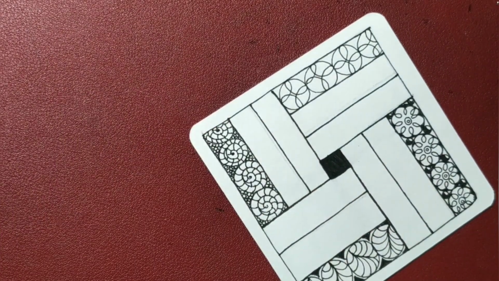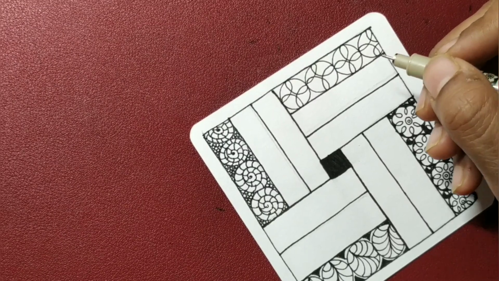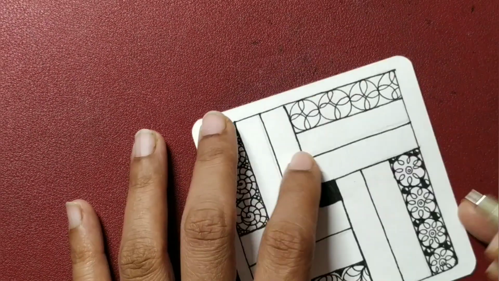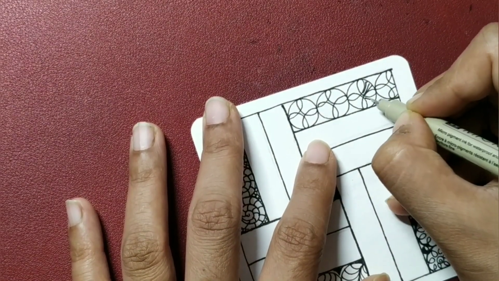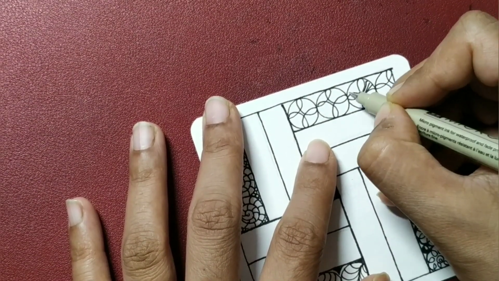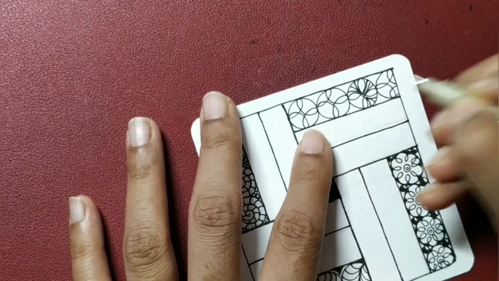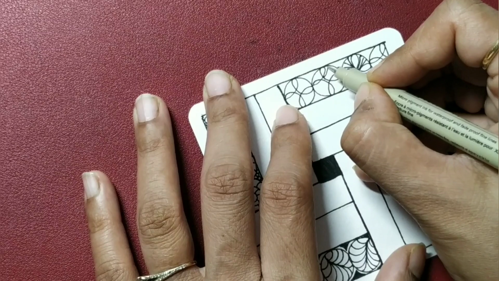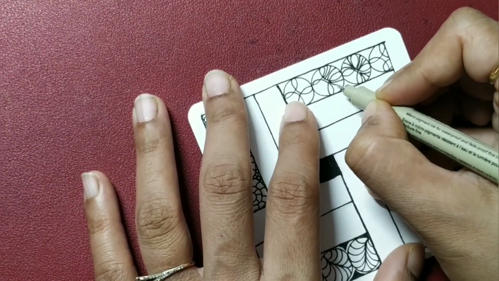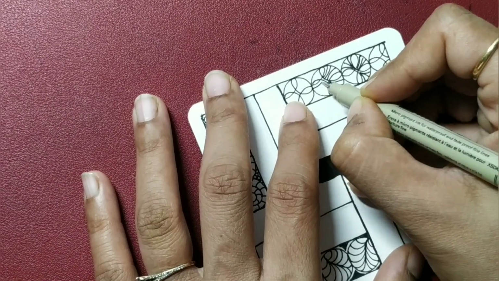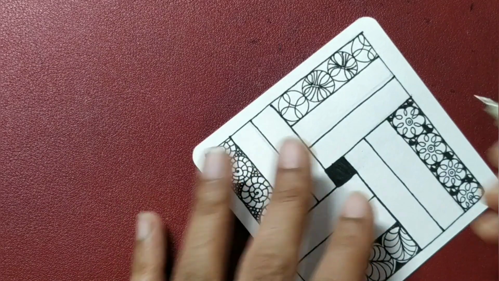Right? So once we have inserted the loop, I'm just going to add some plain lines in the rest of the spaces. So this inside section can be bigger, right? It depends on how you have drawn it. You can always make the inside section bigger and the loops can be more far spaced, right?